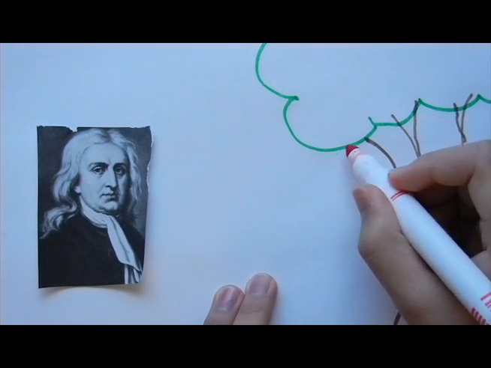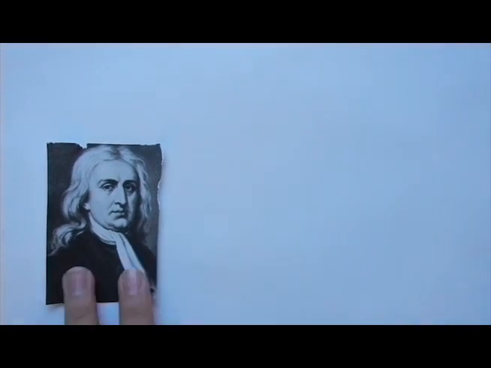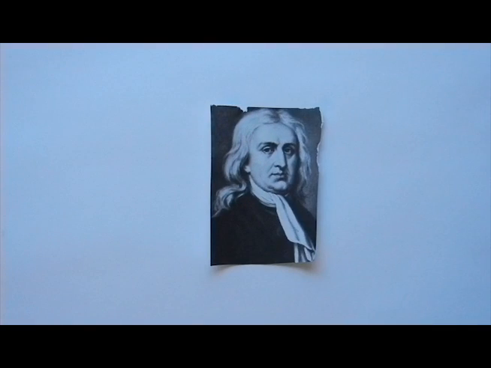He basically said that there must be forces that we cannot see, but they attract each other in some way, and that anything with a mass has an attraction towards it, or gravity.